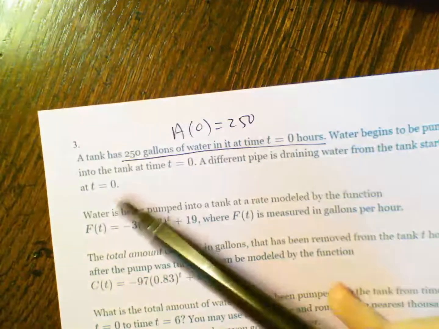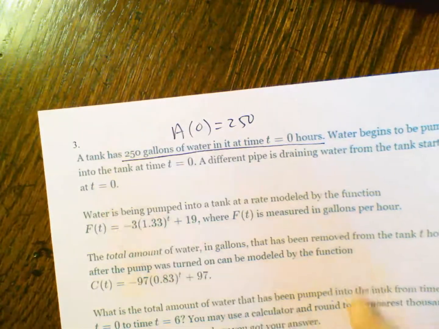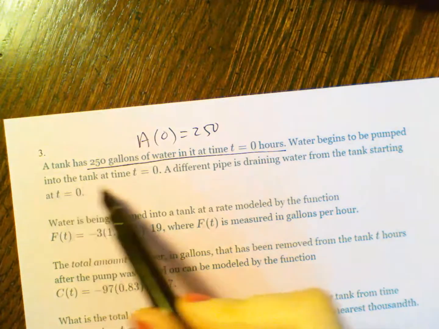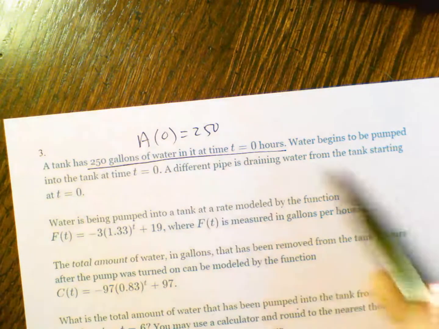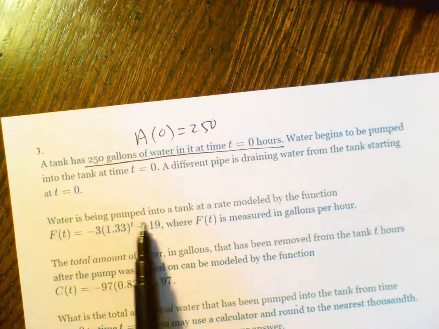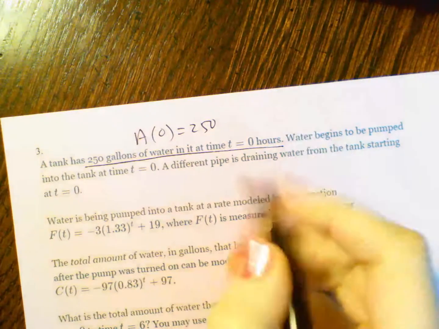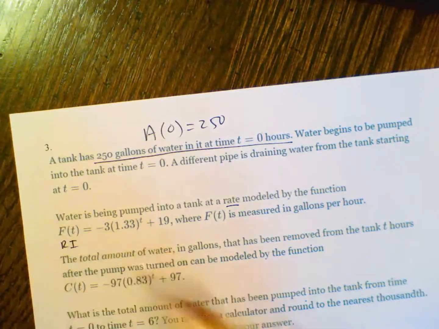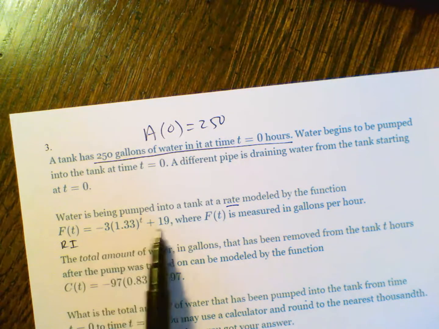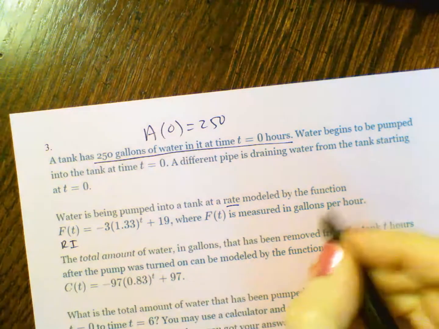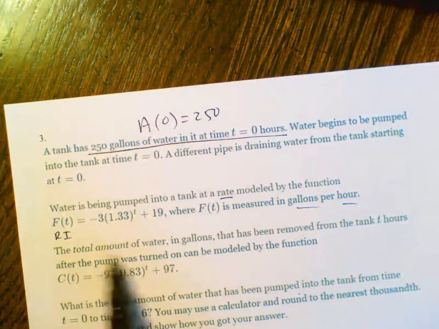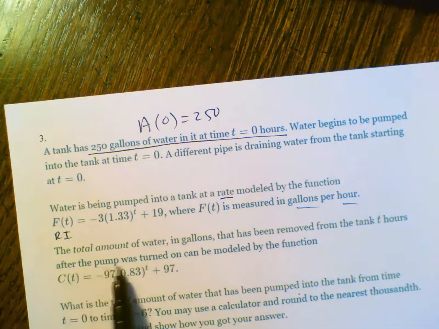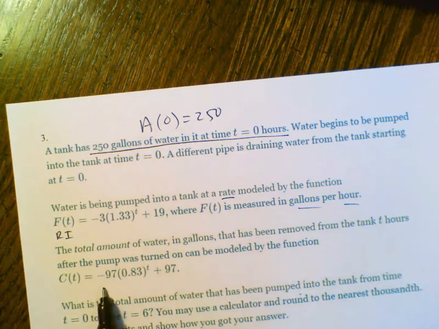All right, and I'm safe to use A in function notation because there's no other function that they're calling A. Water begins to be pumped into the tank there. Different pipe draining, so same situation. Water is being pumped into the tank at a rate modeled by this function, so that's the rate in, all right, gallons per hour. The total amount of water in gallons that has been removed from the tank T hours after the pump was turned on can be modeled by this function.